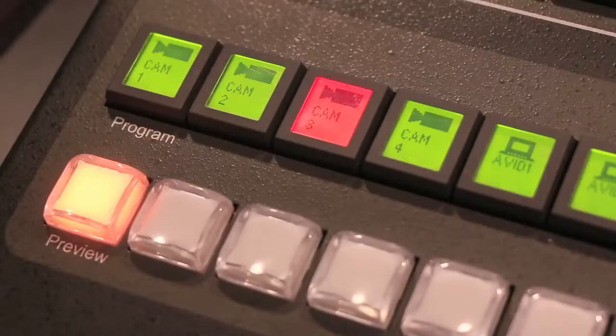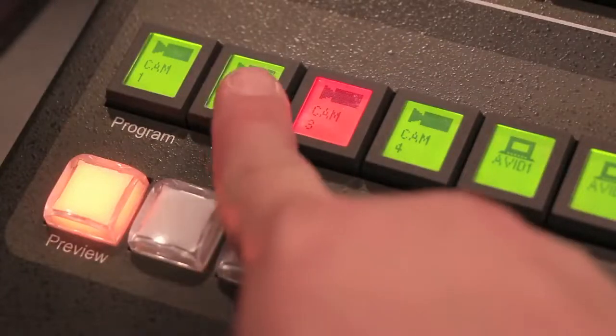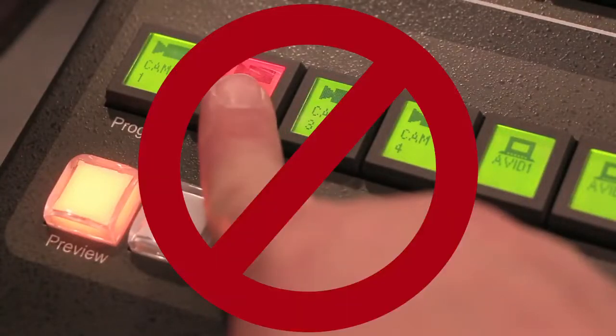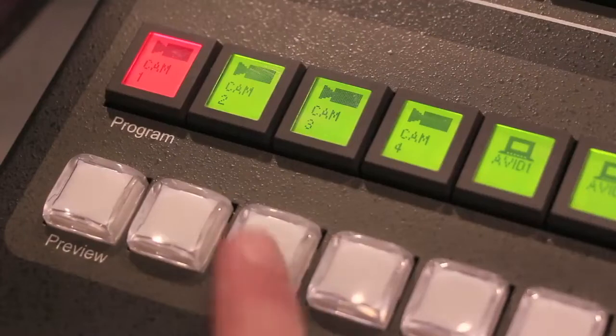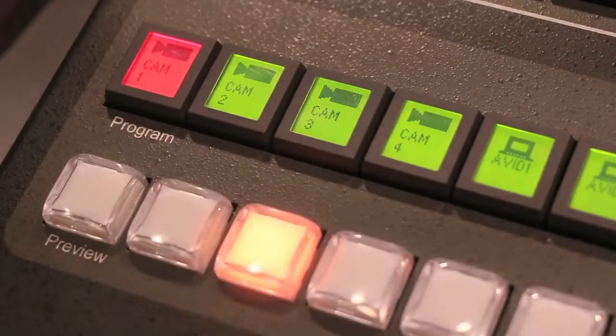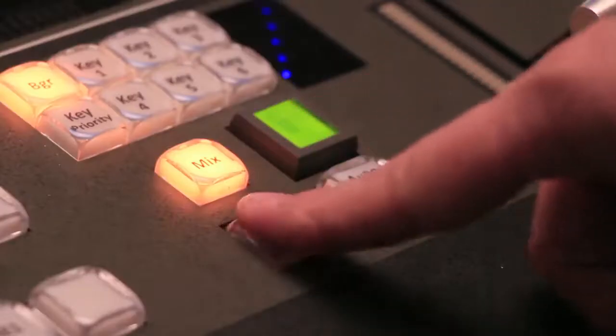It's important not to push the program buttons directly to switch between sources. Doing this eliminates the ability to see what's coming up next before cutting to it. Instead, the proper way to switch is to select a source first on the preview bus and cut to it in program.